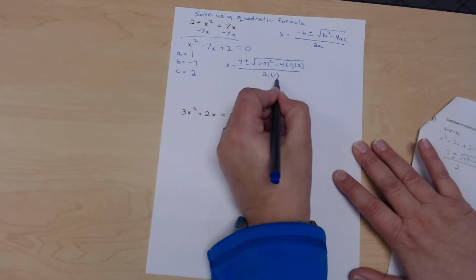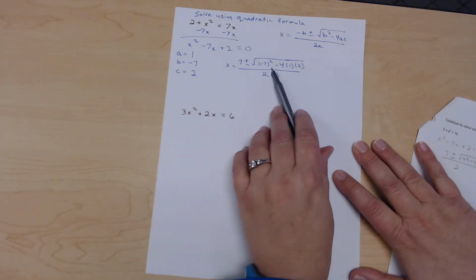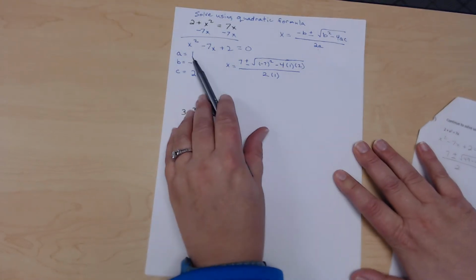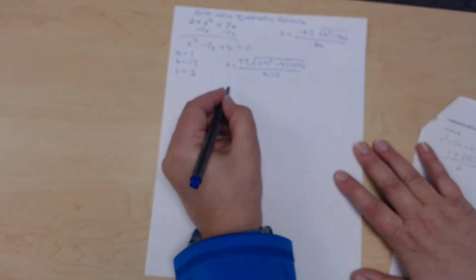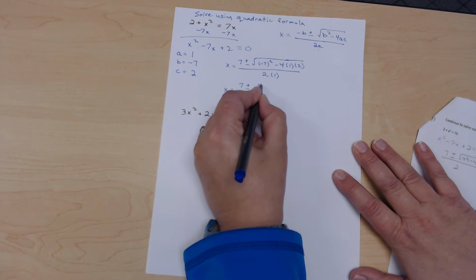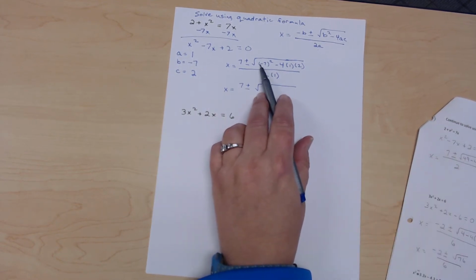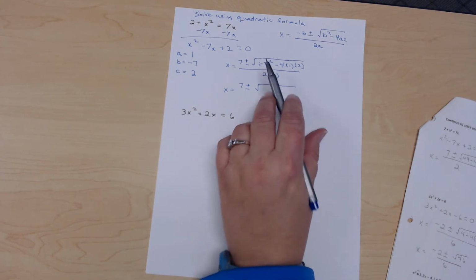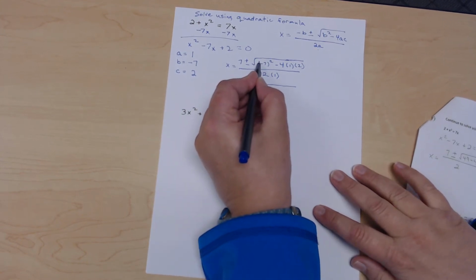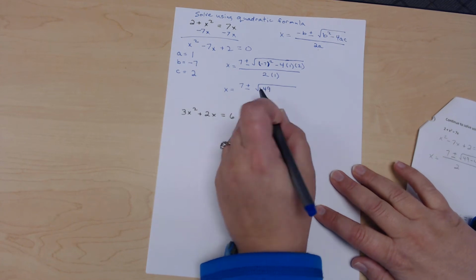Just take your time and plug it in. Look here, take it from here, write it down. Okay, x equals 7 plus or minus the square root. You can type this whole thing into your calculator at once. You can do it in pieces. Make sure these parentheses are very important. This is a positive 49.